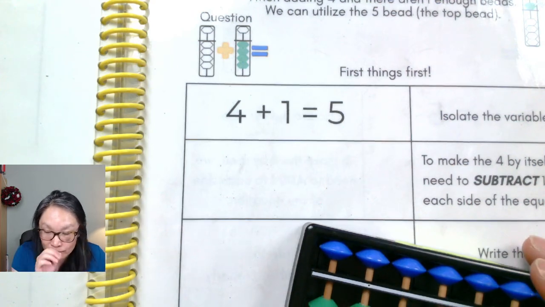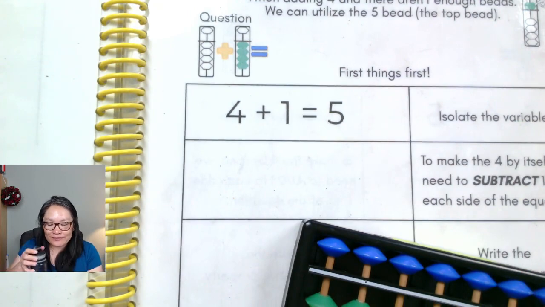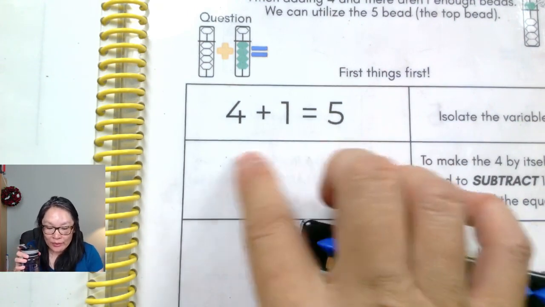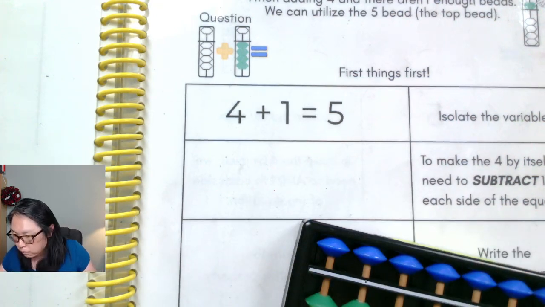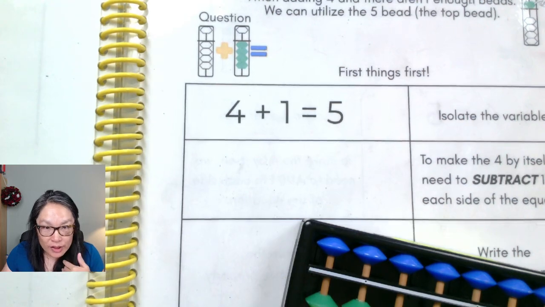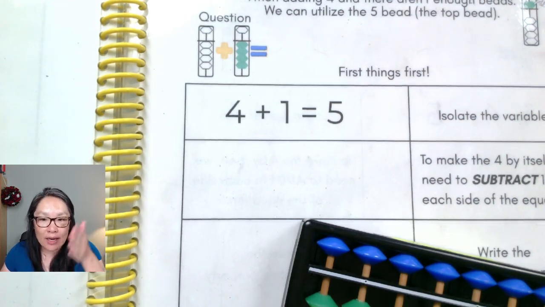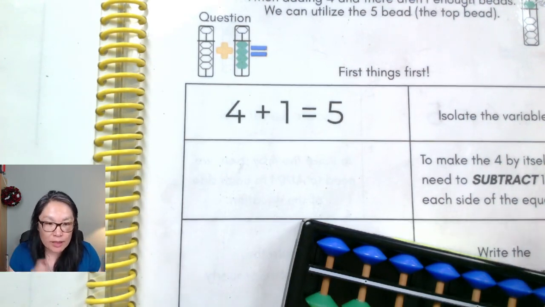Does anybody know why we're teaching the kids this? No, really, I don't know why we're teaching the kids this. I know why I would teach it because I know abacus, but I don't know why we're teaching the kids how to make a 5.